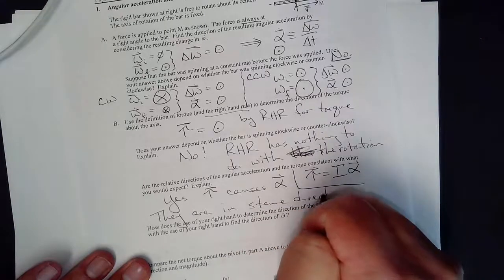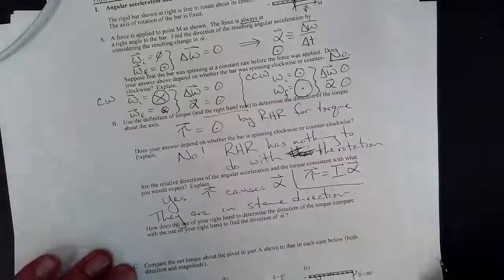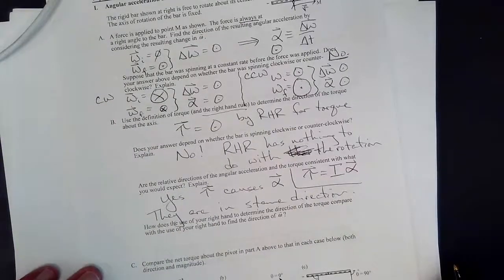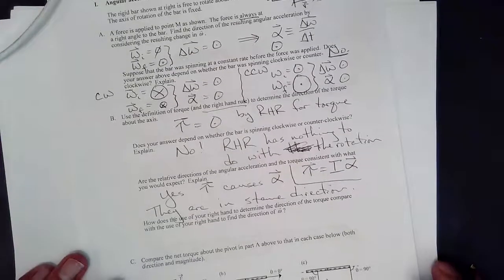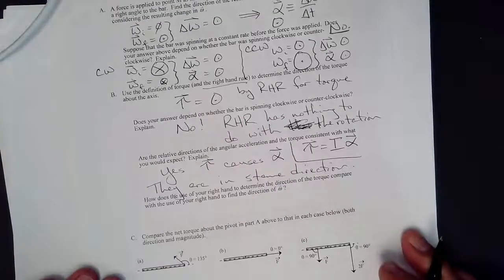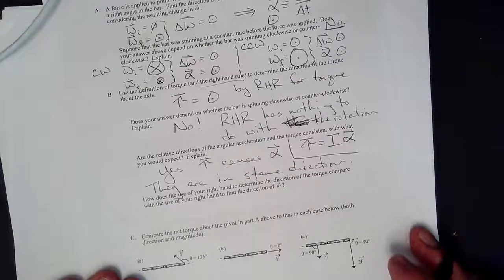When? Always. Just like linear acceleration is always in the direction of the net force. How does your use of the right hand to determine the direction of torque compare to the use of your right hand to find the direction of omega? Well, not the same.